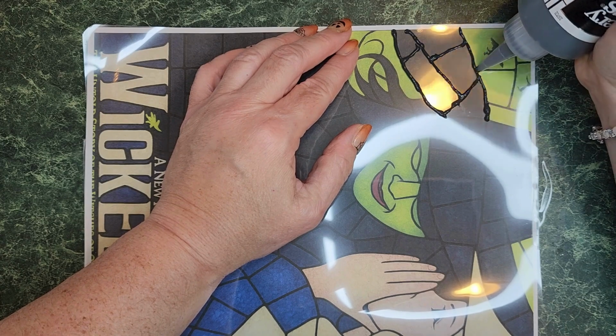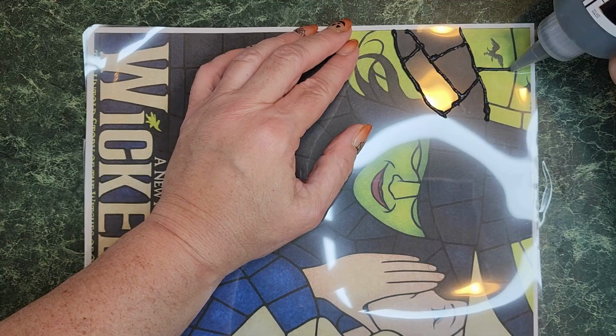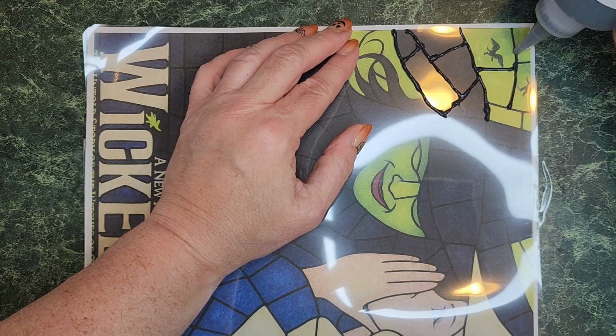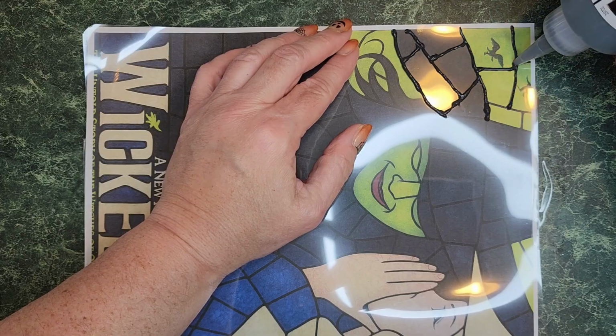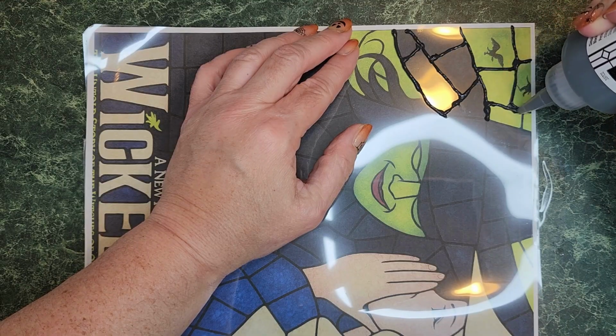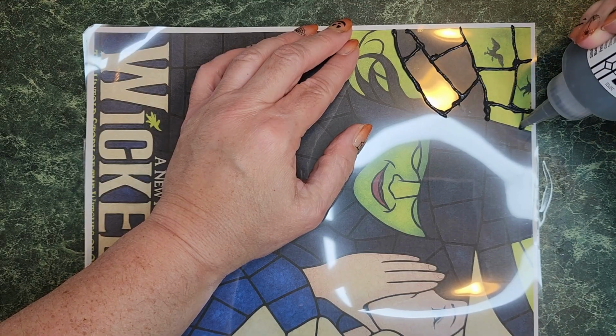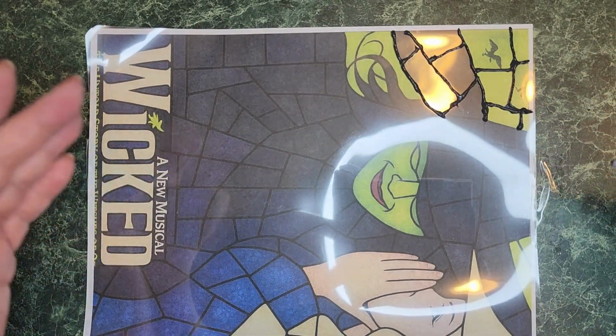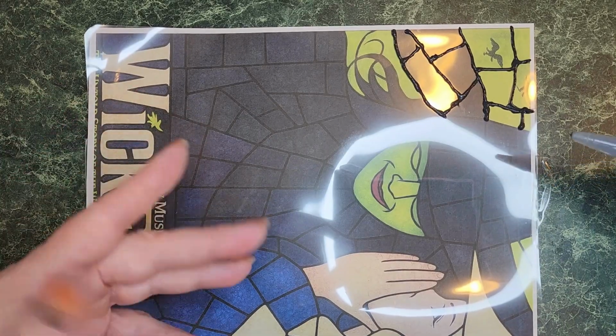So literally, I'm just going to go around. I'm probably not going to do the bats that are in the image here. And I'm just going to go all the way around for the entire image. All right, and I'll come back and show you where I'm at partway through.